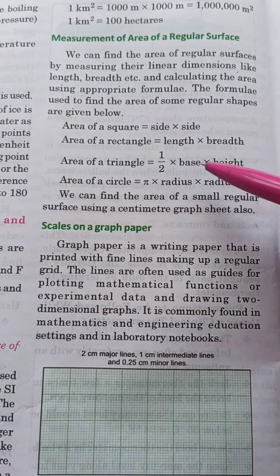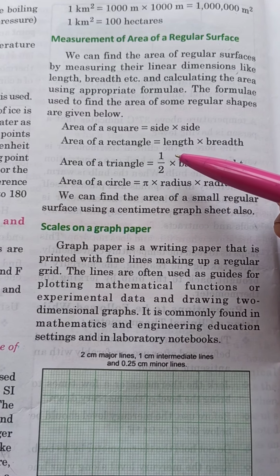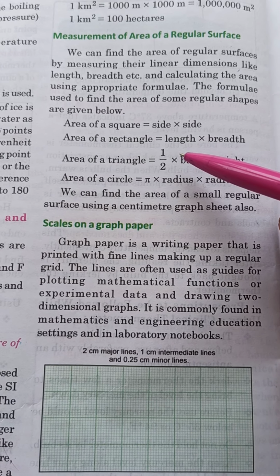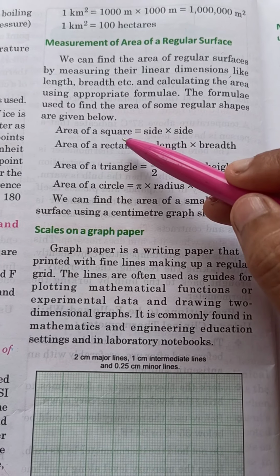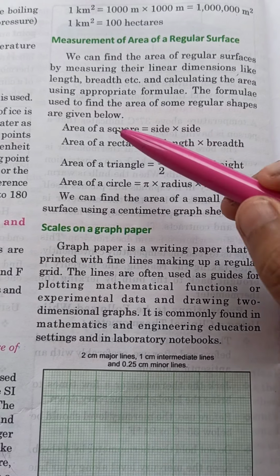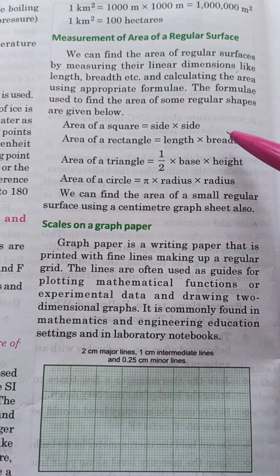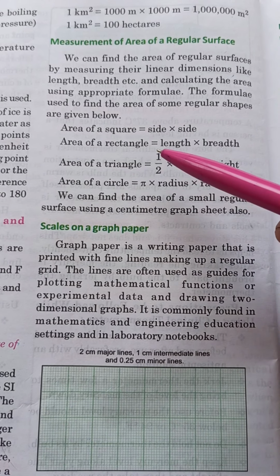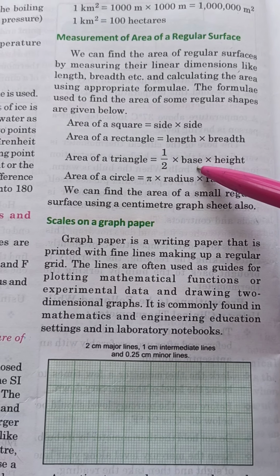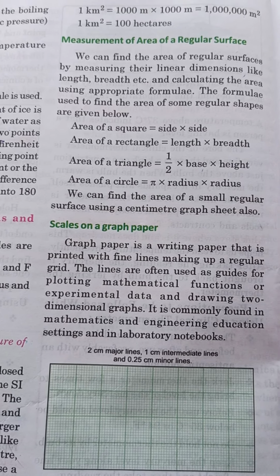Students, I hope you all remember these formulae. We have also studied them in our 5th standard maths, right? Area of a square is equal to side into side, area of rectangle is equal to length into breadth, area of triangle is equal to half into base into height.